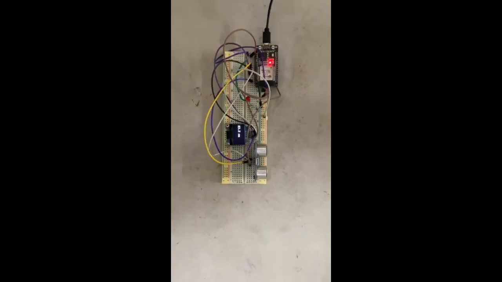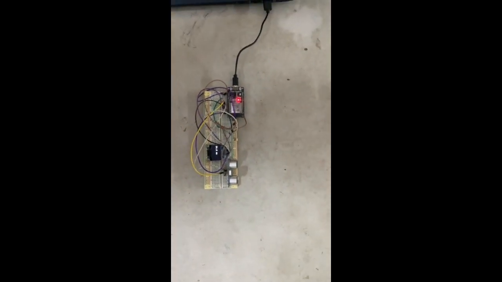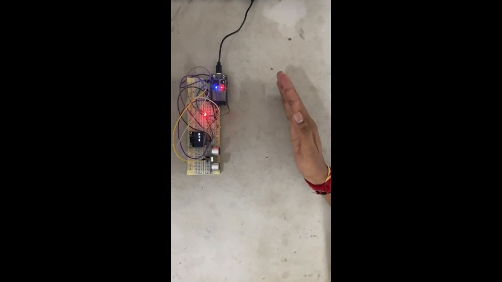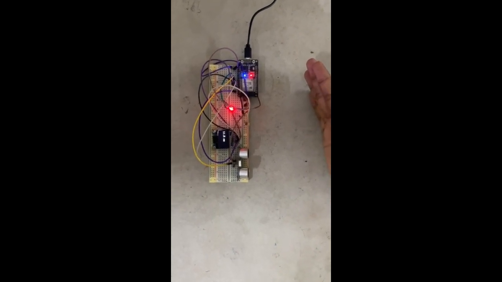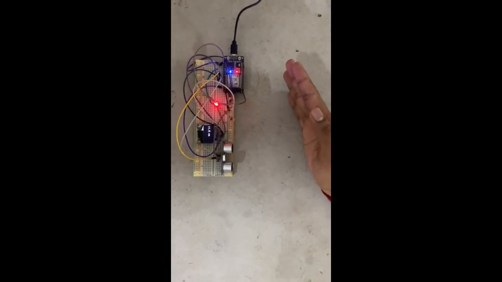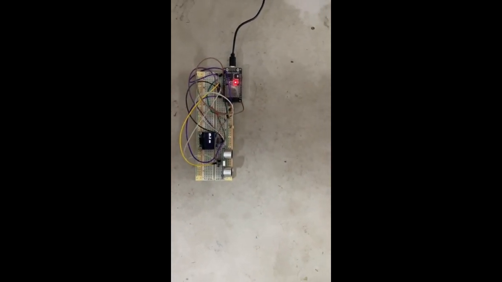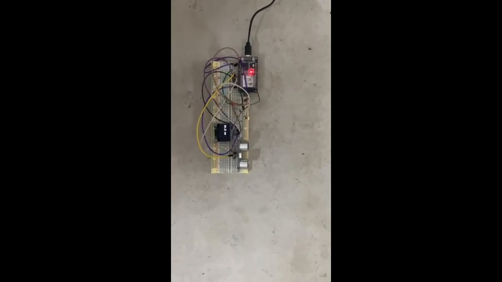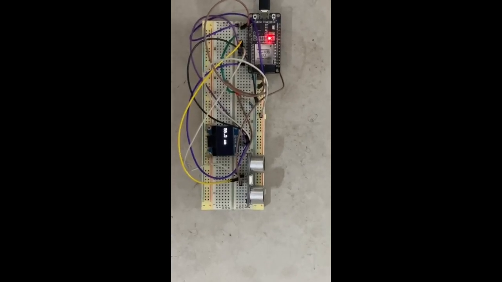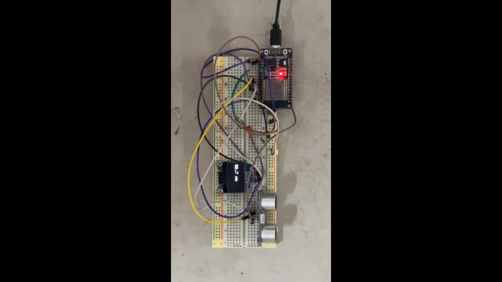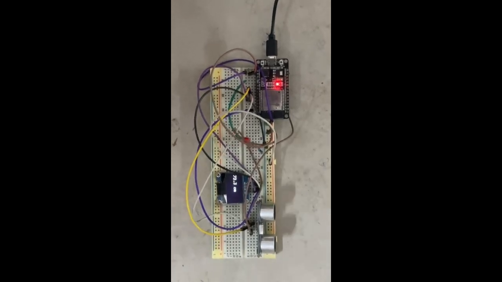So let's see, I'm using my hand. It is about 20 centimeters, so it's not glowing. When I move my hand near the hardware setup, it glows. See, it is now 18 centimeters, 16, 12. It's varying as I move my hand or object. When you move your hand away, the measured distance increases and the LED turns off. So this system provides fast, visible feedback that everything is working and demonstrates real-time distance sensing with both a digital OLED and a visual LED indicator.